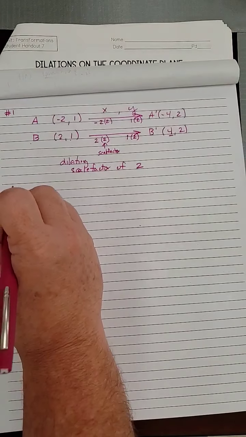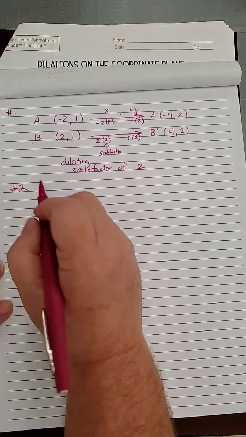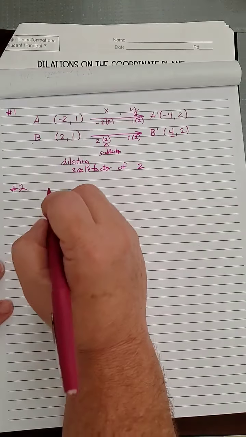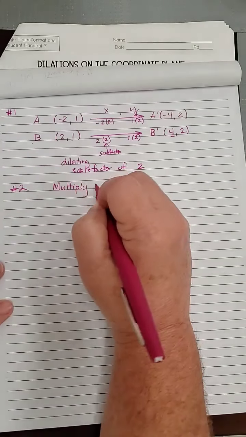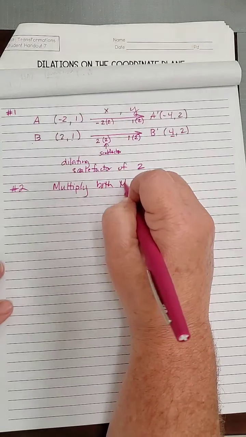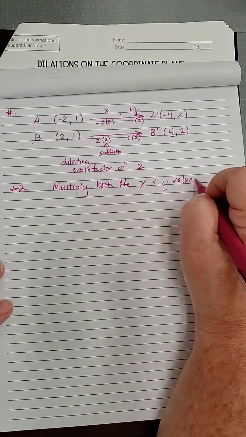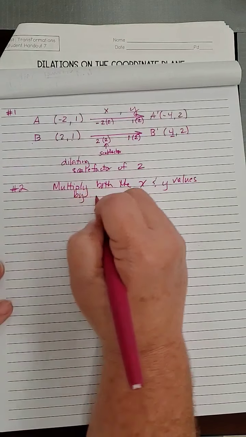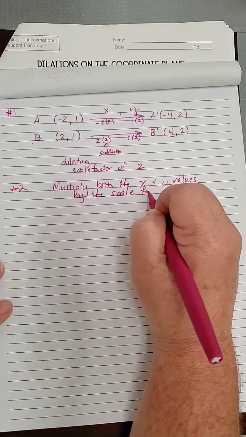We're going to be doing number 2. And don't forget, all we need to do is multiply both the x and y values by the scale factor to dilate.